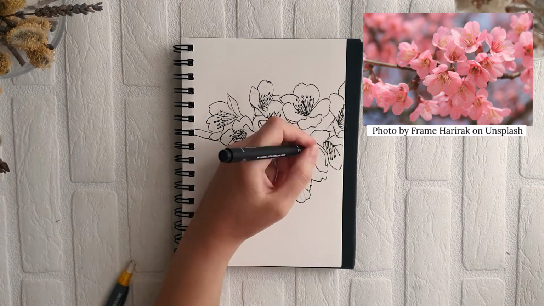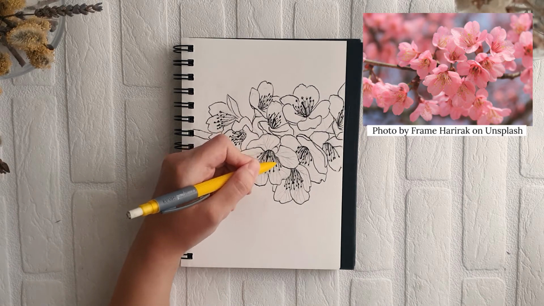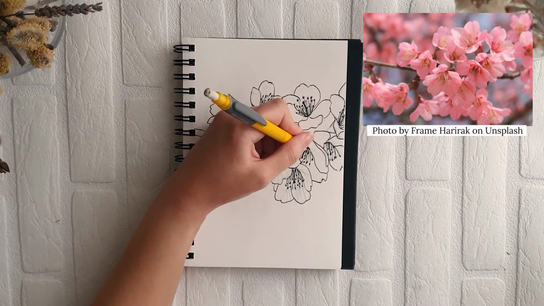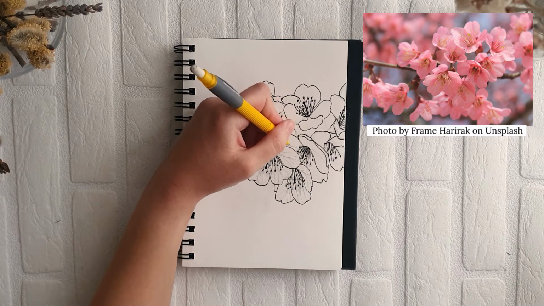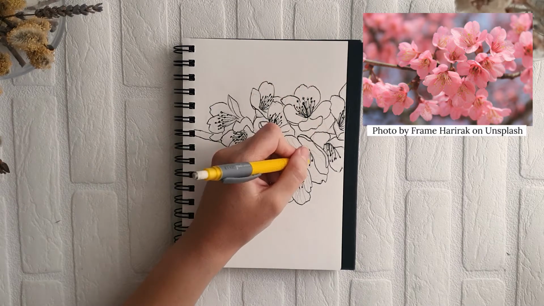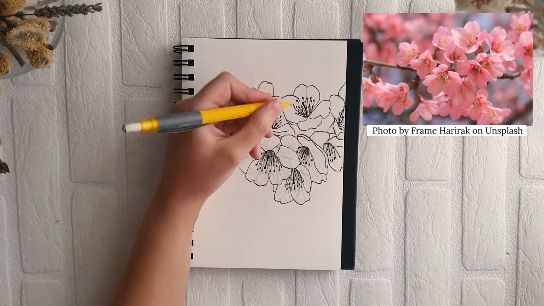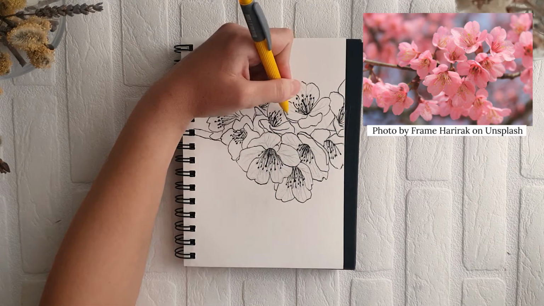For the petals, I'm starting from the central part of the flower towards the edge of every single petal, and I'm following that shape. The central part of the petal is pretty much a straight line, maybe not always. Sometimes it follows a slightly curved line, not really a C, maybe like a comma shape.